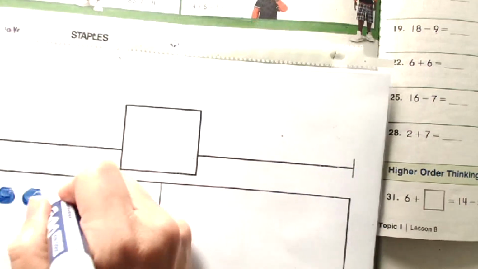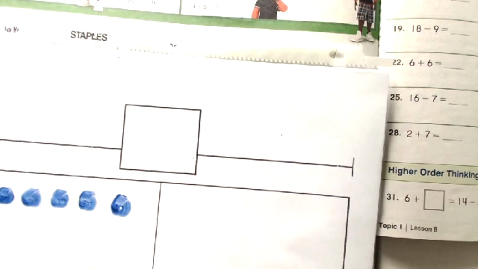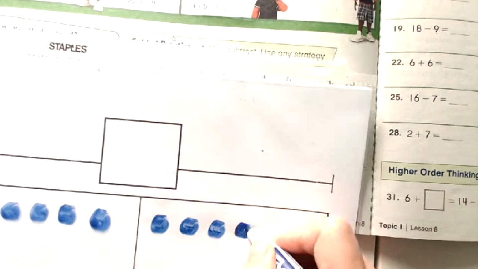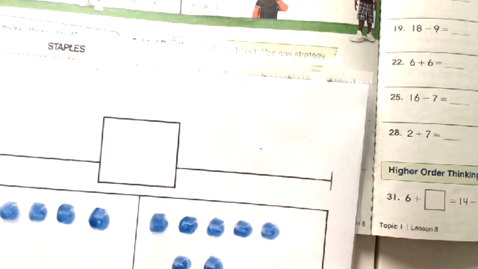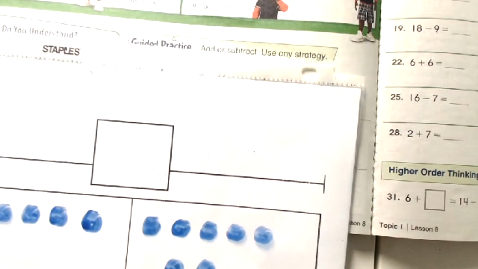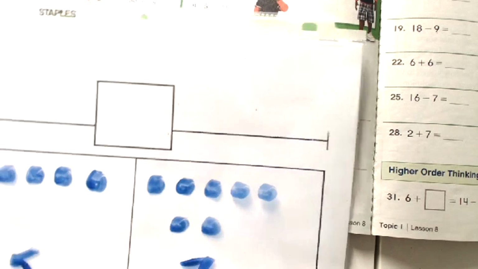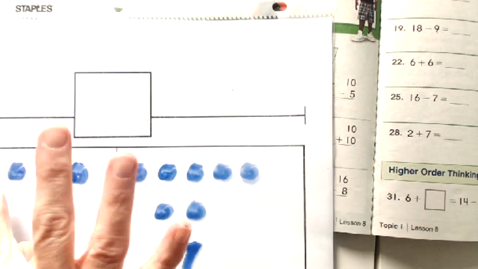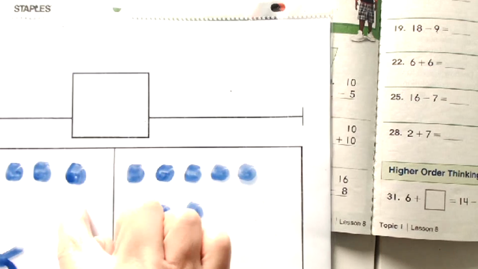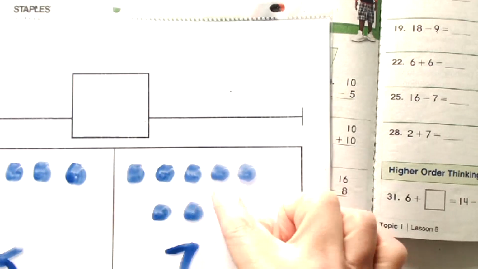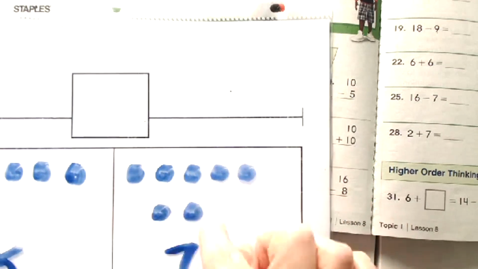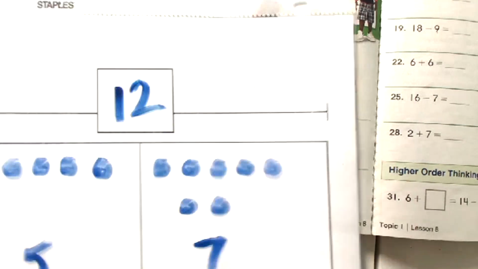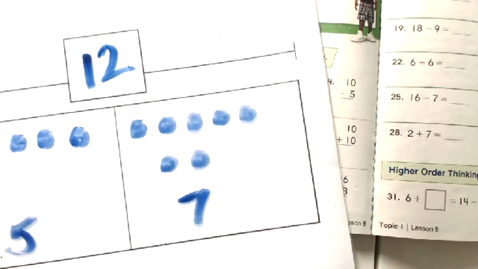1, 2, 3, 4, 5. And then I have 1, 2, 3, 4, 5, 6, 7. Okay, we're going to add them all together. So let's count them all up. Count with me, friends. 1, 2, 3, 4, 5, 6, 7, 8, 9, 10, 11, 12. So, 5 plus 7 equals 12.